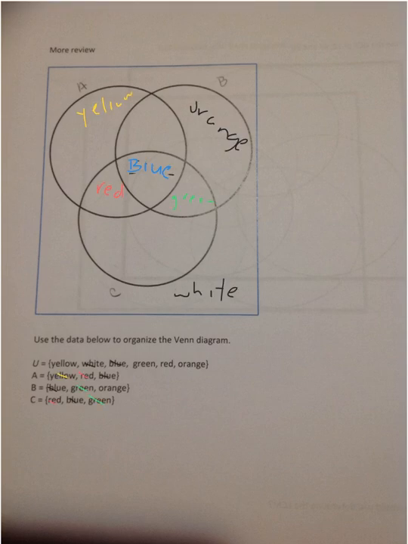I started by looking at which color was in all three. And so I went with the blue and I wrote it in the center. And then I started to see if there were any others that had commonalities, and I noticed A and C both had red, but that wasn't going to be in the center, so I wrote red out there. The same thing with the green. There was just a yellow in the A and a blue in the orange. Then I went back and I looked and I saw that there's a white in the universal set, so I had to put the white outside.